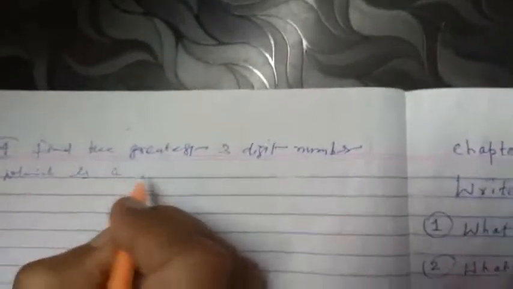Question number 4. Find the greatest 3-digit number which is a perfect square.